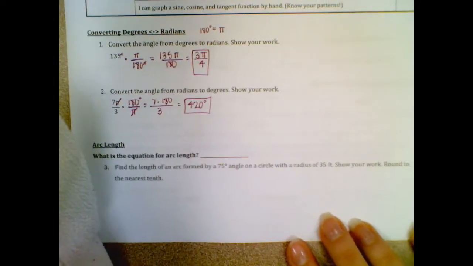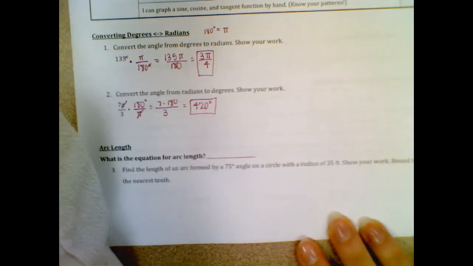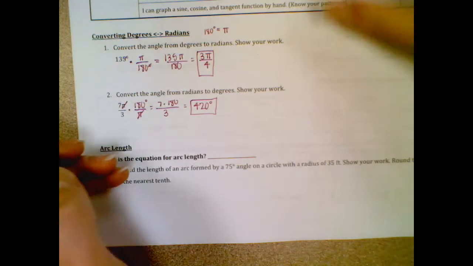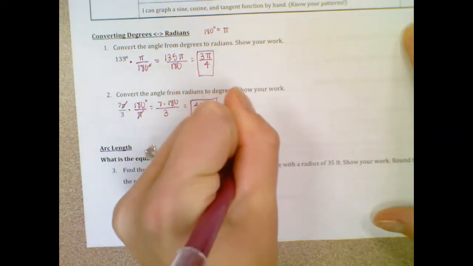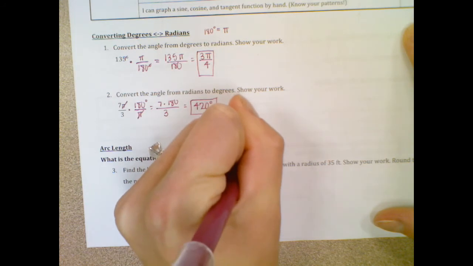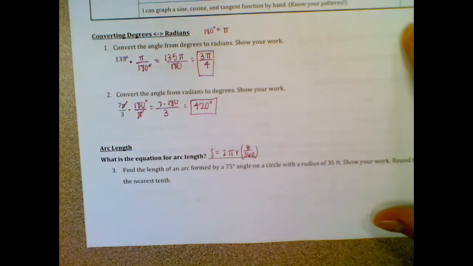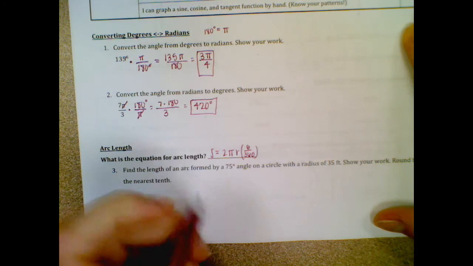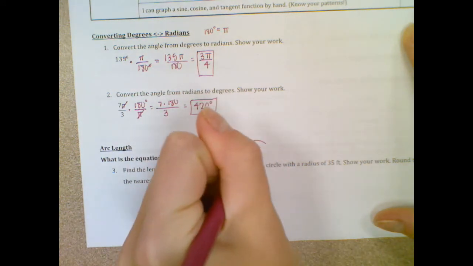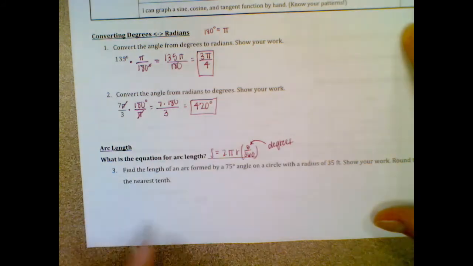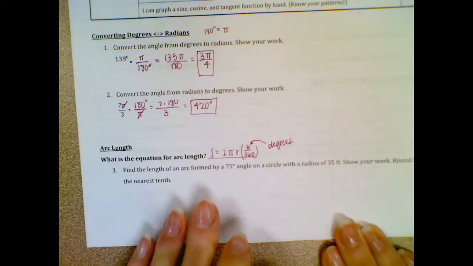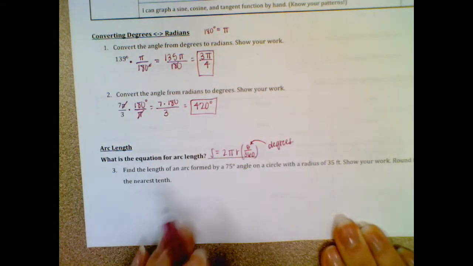Alright, arc length. What is the equation for arc length? Okay, I actually put it up in your review up top. S equals 2 pi r theta over 360. I will give you the formula on the quiz, so you don't need to really memorize it. Just remember that theta has to be in degrees.